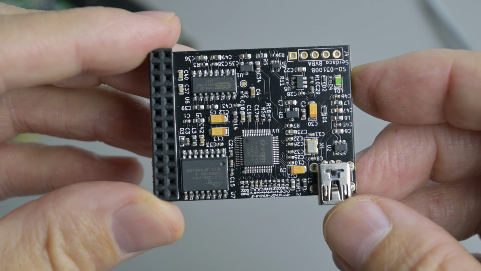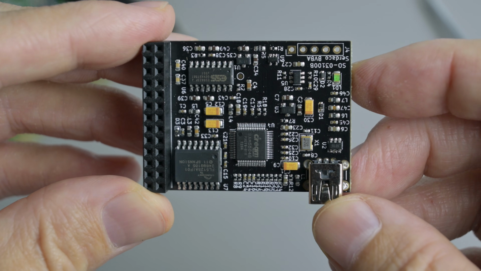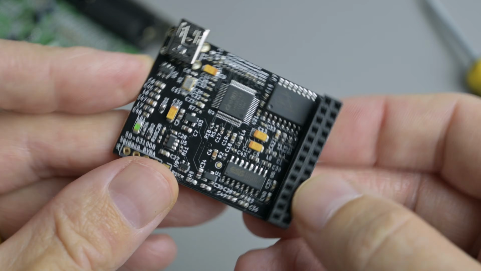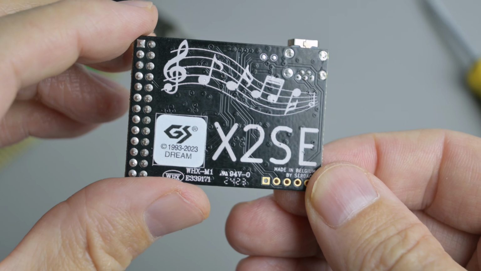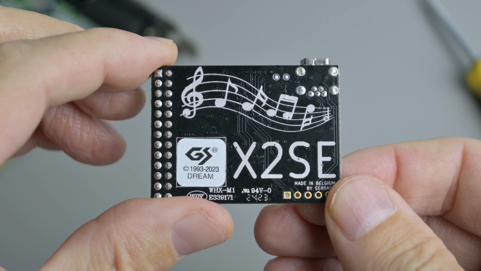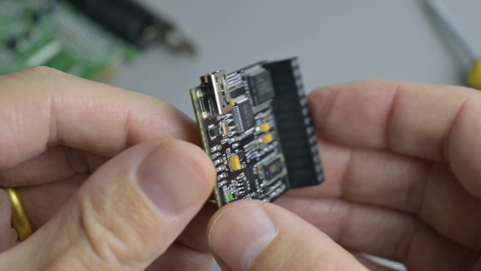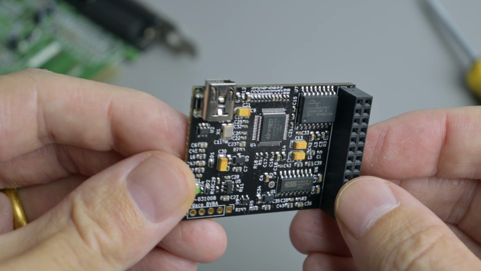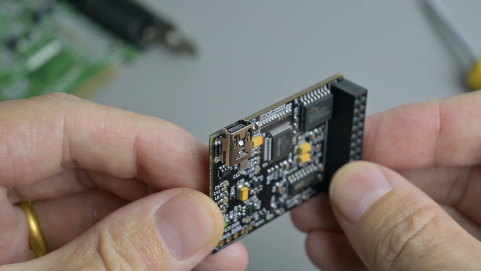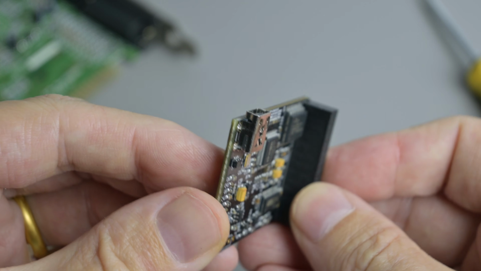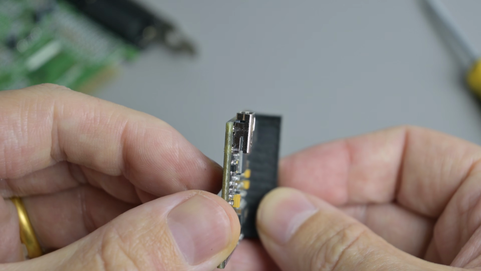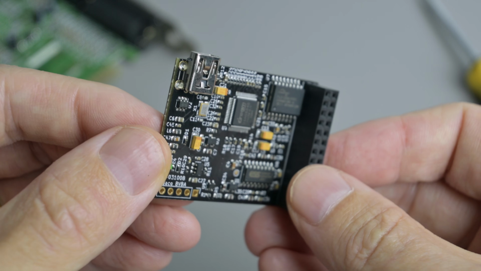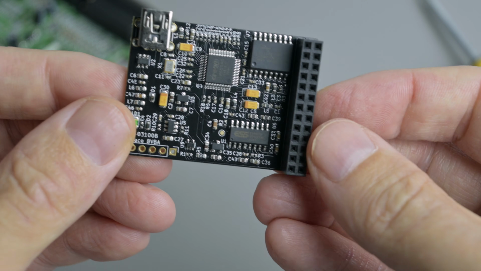Let's take a closer look at this Wavetable board. SE stands for second edition. It is smaller, and this can be important if your sound card doesn't have too much space around the Wavetable header. There's a USB port, and we will be checking that out later. It lets you connect this device to a modern computer, configure and upload presets, as well as user sound fonts.